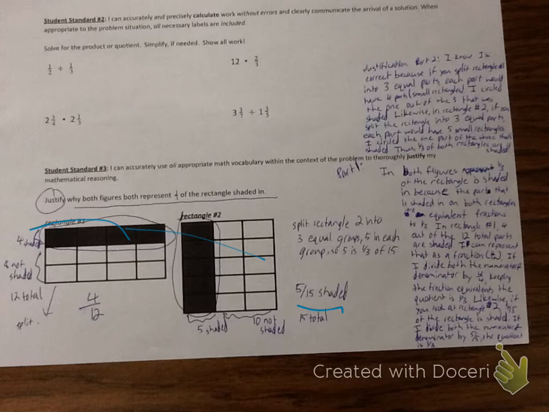So when I'm justifying this, I had to split this into 2 parts, and I kind of ran out of room. Here would be my part 1. I said, in both figures, 1/3 of the rectangle is shaded in because the parts that are shaded in on both rectangles are equivalent fractions to 1/3. In rectangle number 1, 4 out of the 12 total parts are shaded.